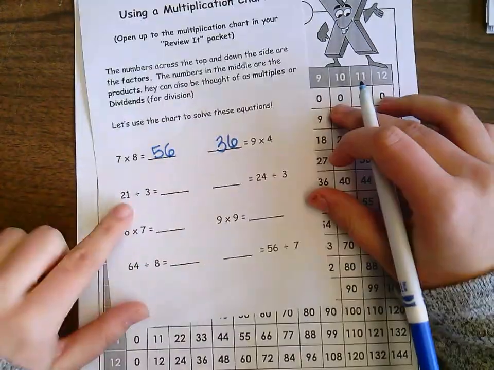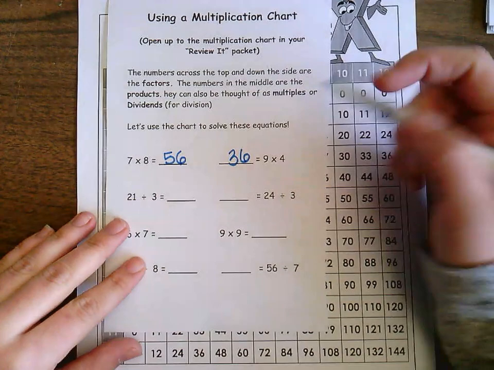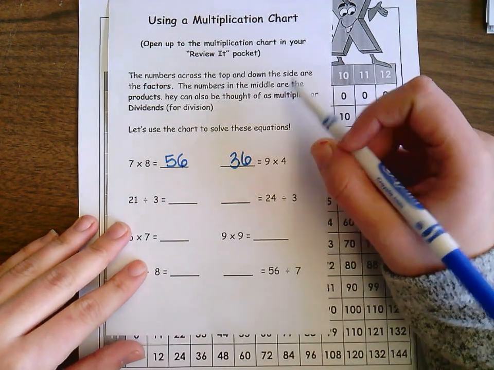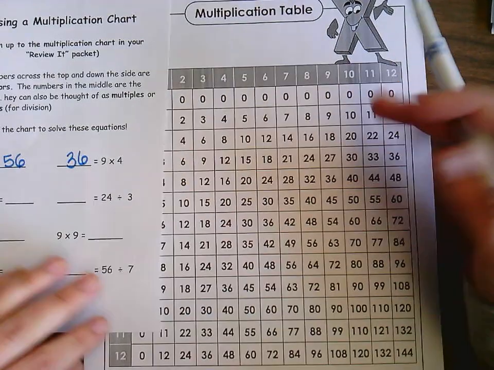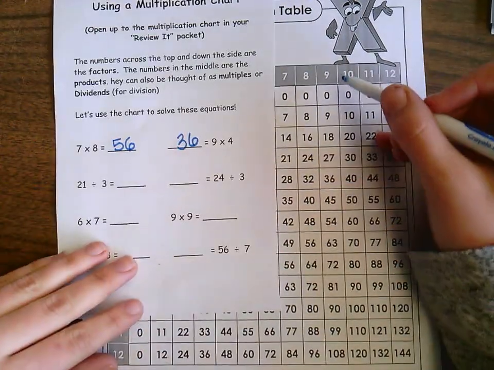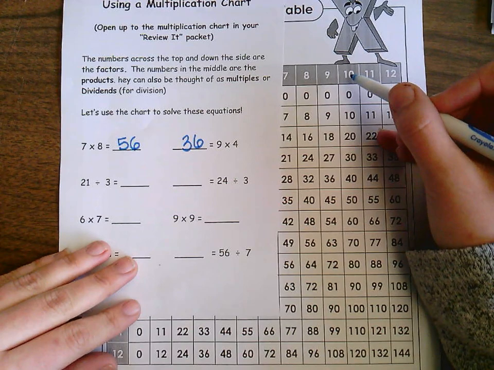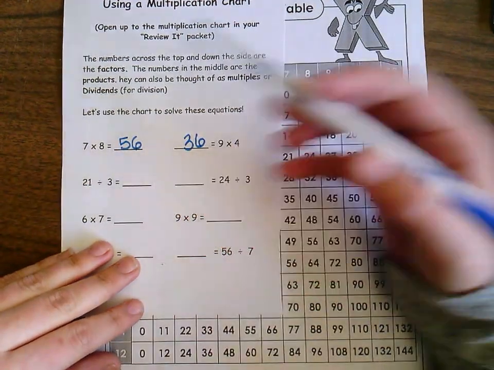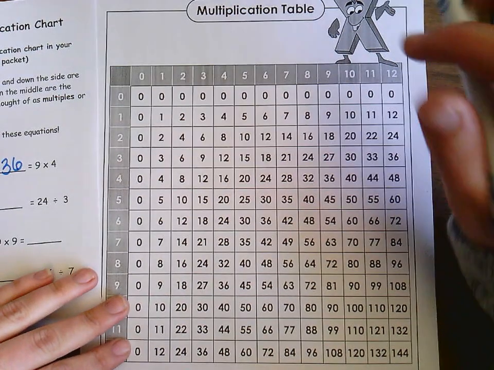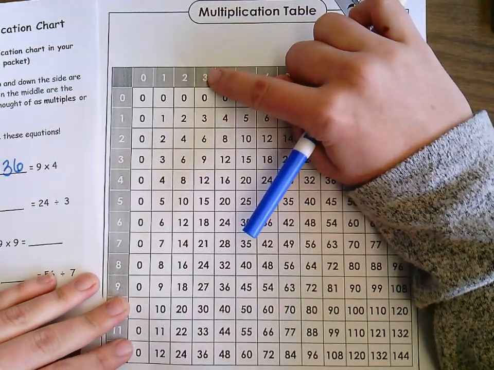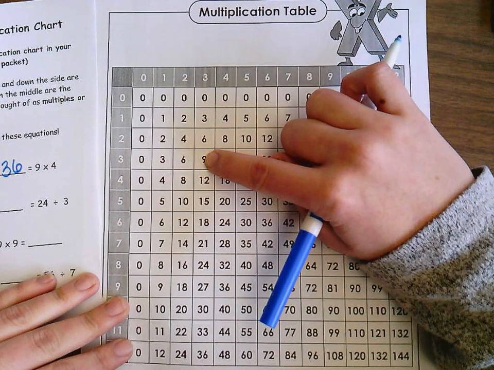Now we're going to do division. So remember, earlier I said they can also be thought of as multiples and dividends. So my answers are in the middle and my factors are on the top. Don't forget that. So if I want to go backwards, I can look and say 21 divided by 3. If I take my finger and go down until I find my 21.